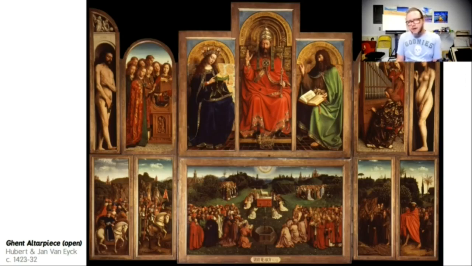That's very much not the way things would have been done in the Middle Ages, where that would have been almost considered blasphemous. But here, it seems Jan van Eyck and his patrons don't have a problem with that anymore. God is portrayed as a person, and he's overseeing everything. We've got Mary on one side, holding her book, and on the other, John the Baptist.